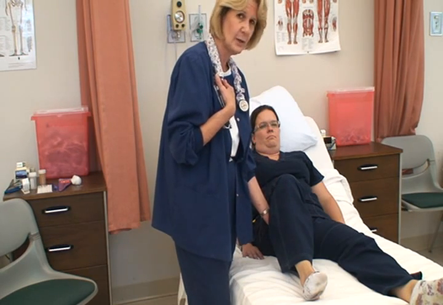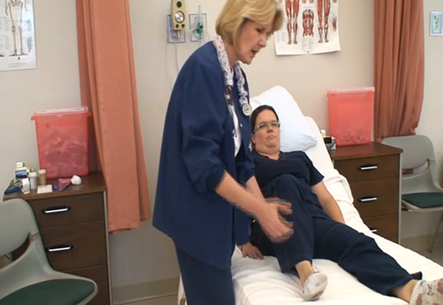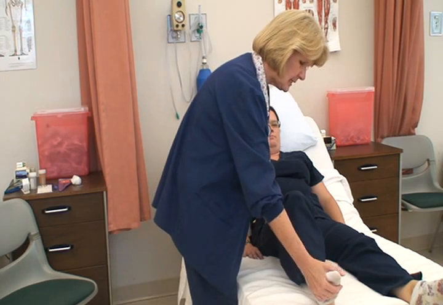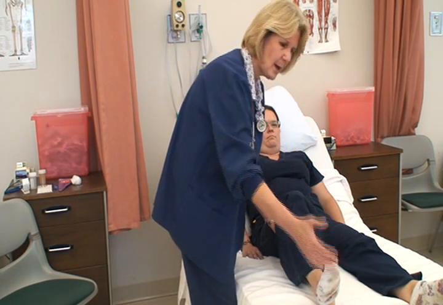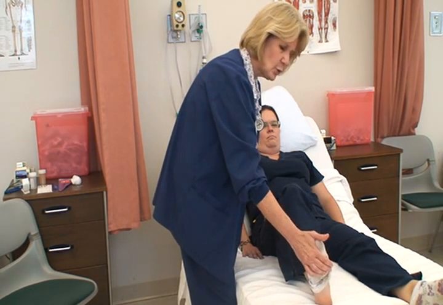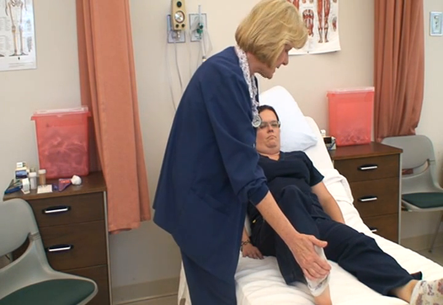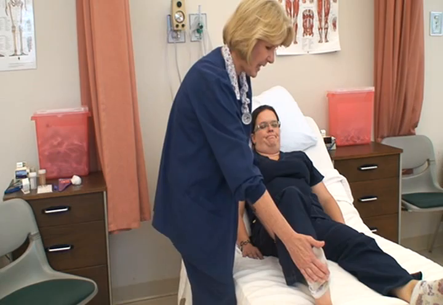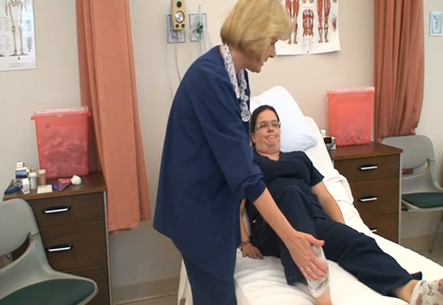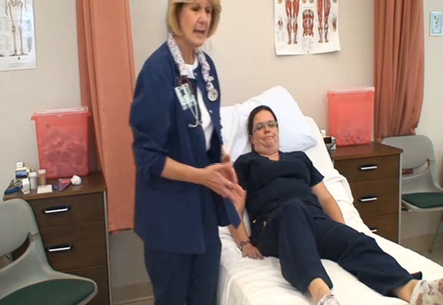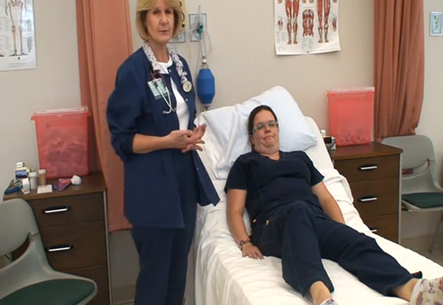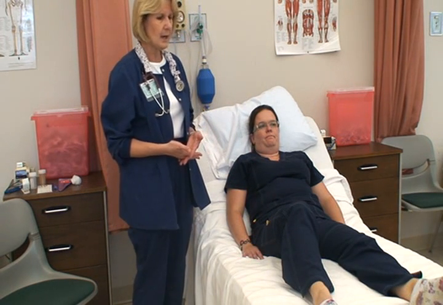Passive meaning I'm doing the dorsiflexing, Iselin's not. So I'm going to just flex her knees gently, and I'm going to pull up on her foot, dorsiflexing it, meaning pulling it toward her head like this. And I'm going to ask her if she has any pain in her calf, back of her leg, when I do that. Nope? Okay. And that's just a screening test again for VTE or DVT.